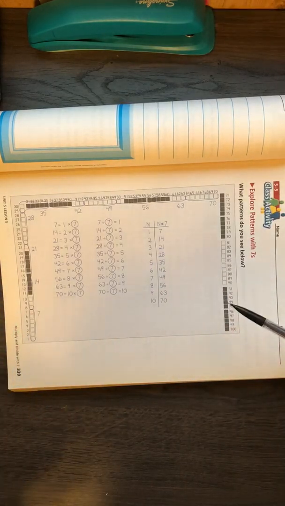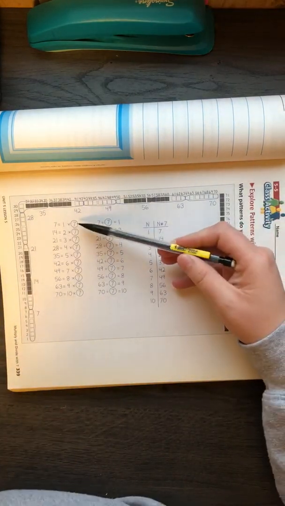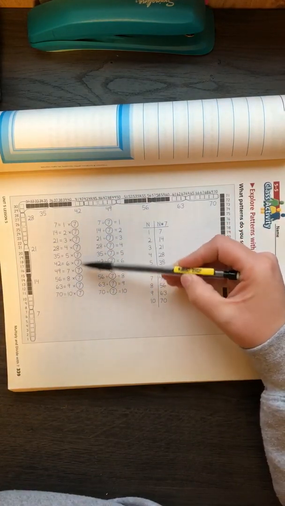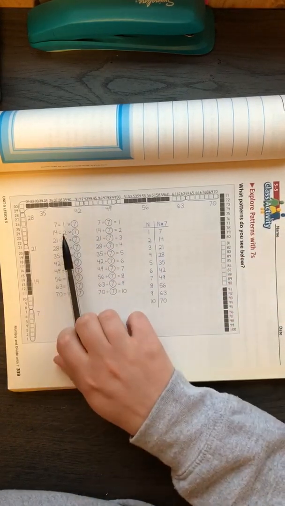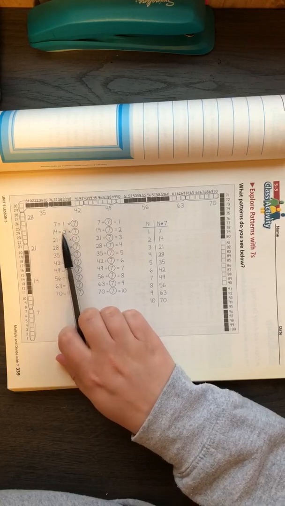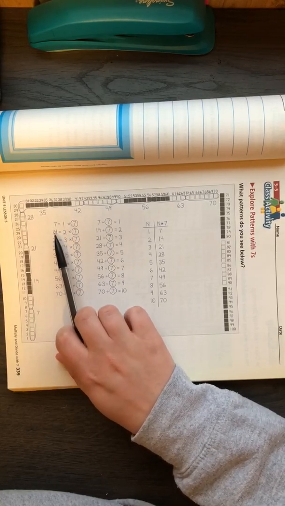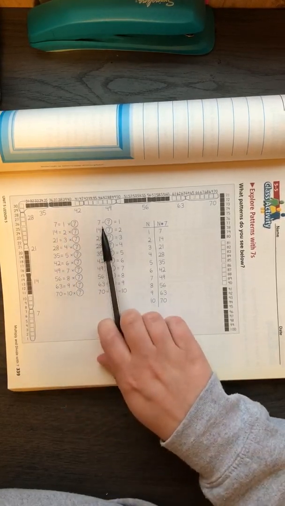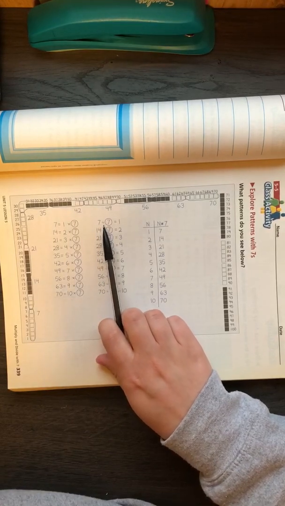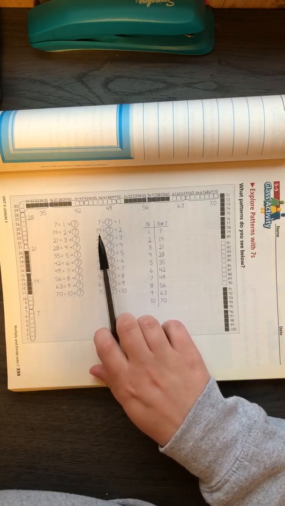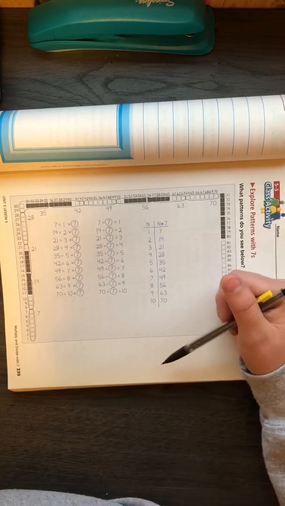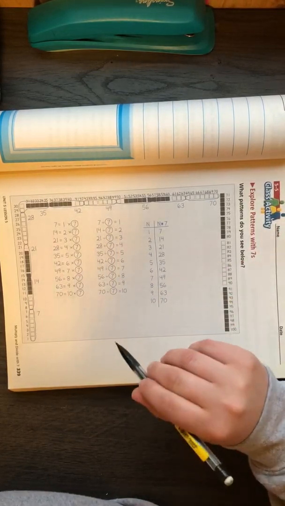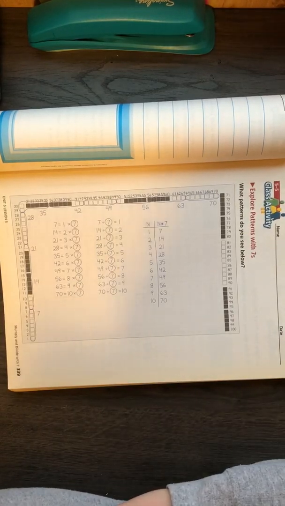So I want you to take your time and go through what each of these multiplication or division equations are with 7s, okay? So you'll start out 1 times 7 equals 7. 2 times 7 equals 14, and so on. Then hop over to division. 7 divided by 7 equals 1. 14 divided by 7 equals 2, and so on. Okay, go ahead and pause and do that, and then you can press play again and we'll keep going.